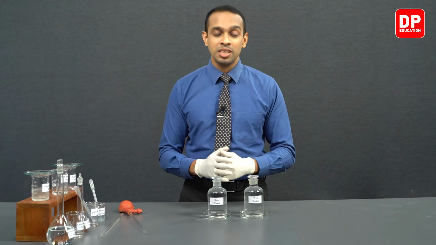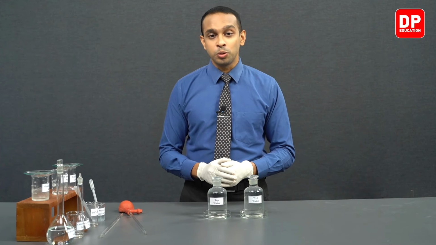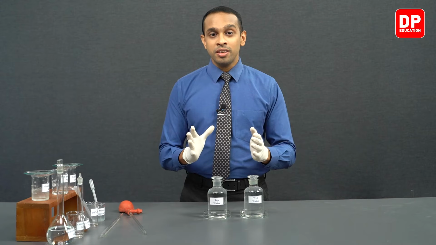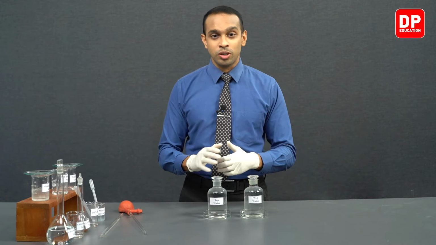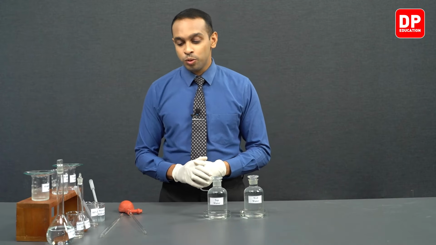The liberated iodine that is produced here can be titrated against the sodium thiosulfate solution that we standardized in the previous step. So this is the process that we are going to use to determine the oxygen content found in this water sample. So let's move ahead and do that.